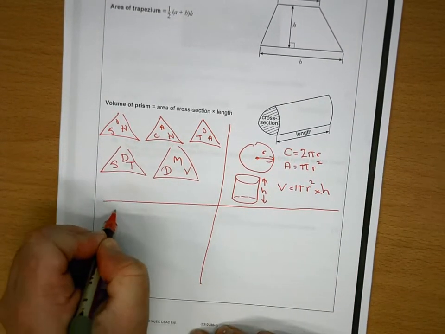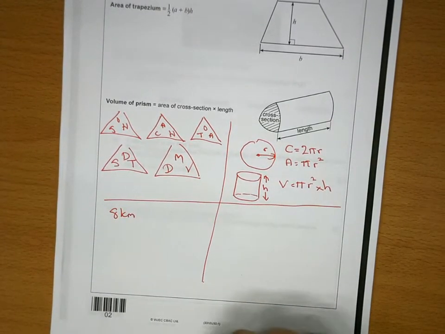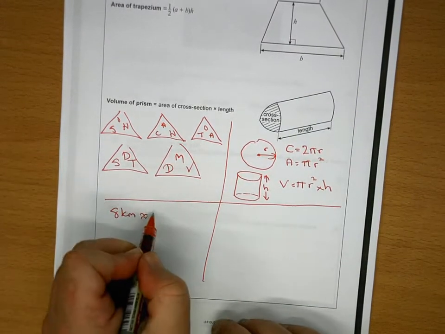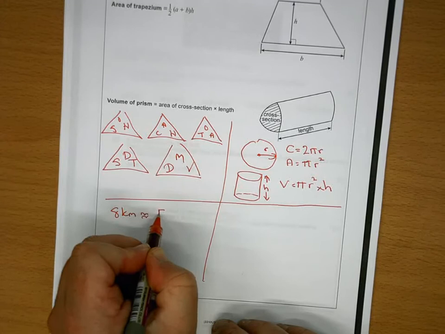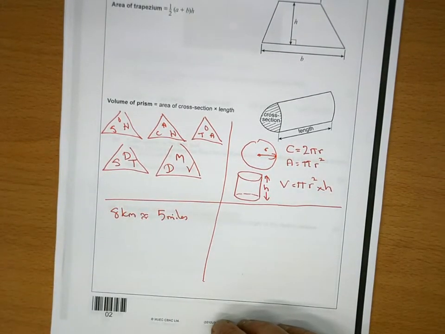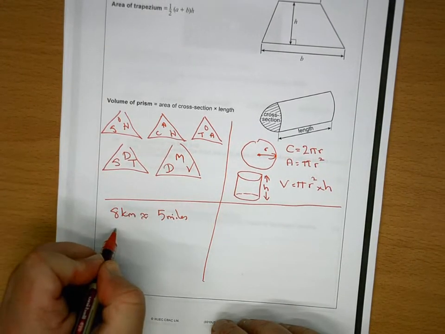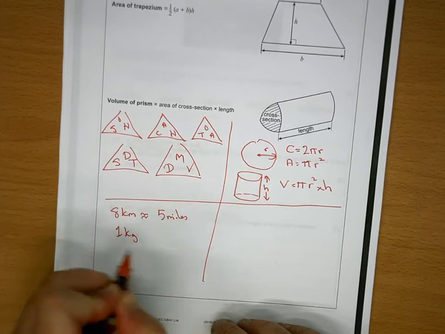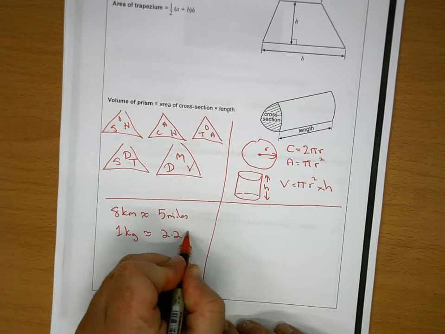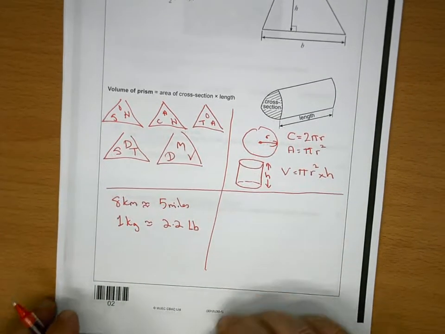In this corner, there are 3 metric to imperial equivalences that you're required to know. You're expected to know that 8 kilometers is approximately the same distance as 5 miles. You're expected to know that 1 kilogram in weight is approximately the same as 2.2 pounds, and pounds has got the letters lb.